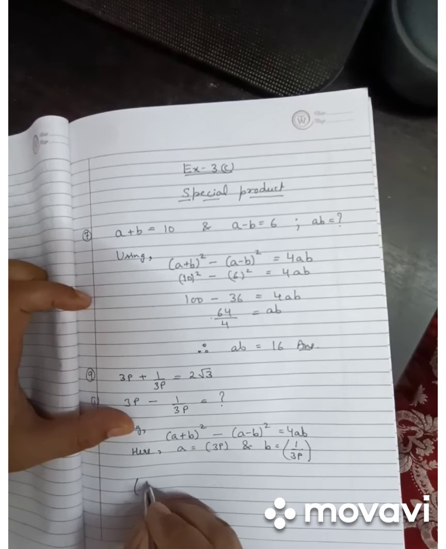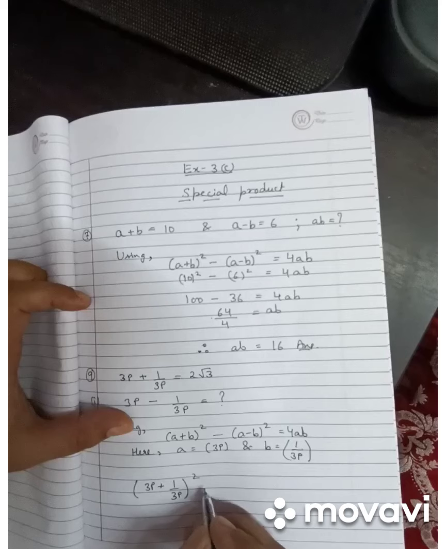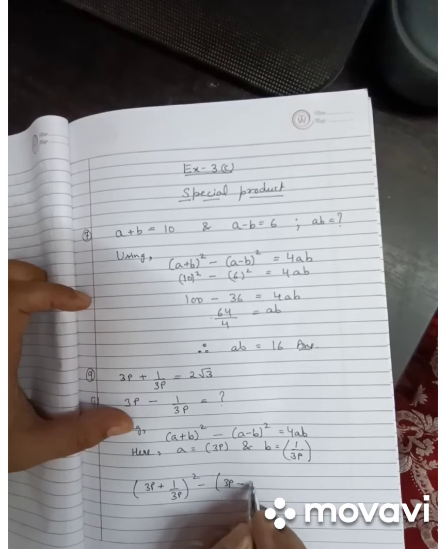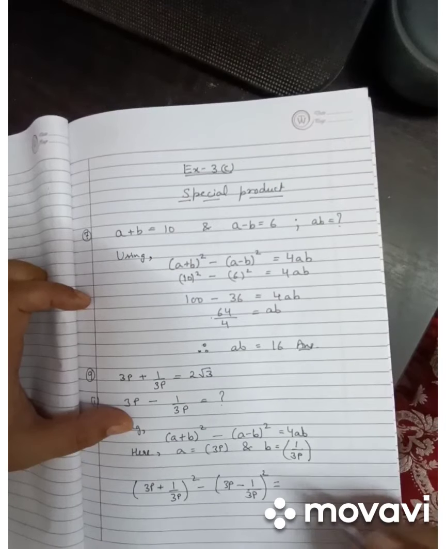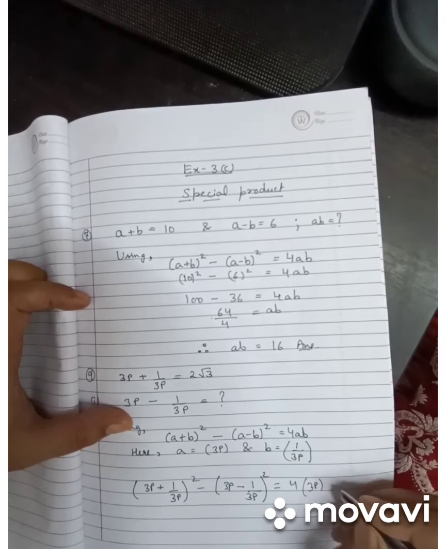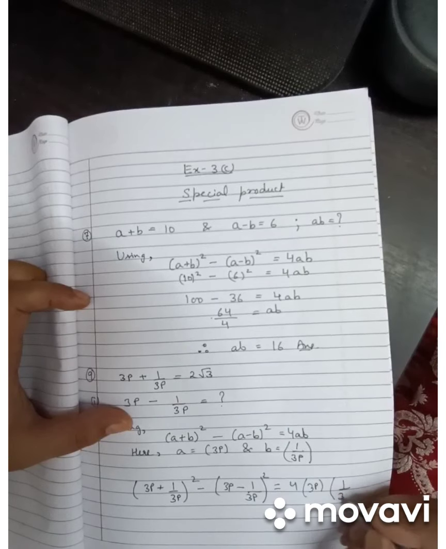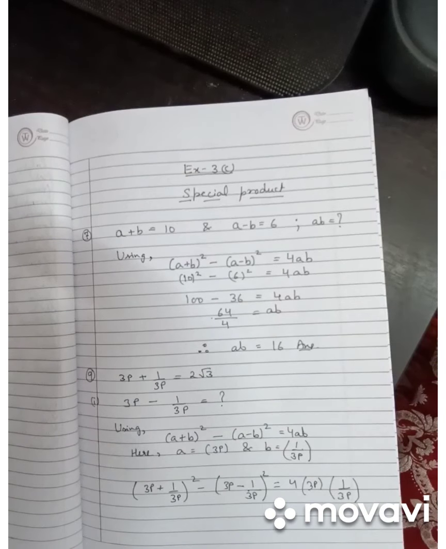It will be 3p plus 1 by 3p whole square, remember a plus b whole square, minus 3p minus 1 by 3p whole square is equal to 4 times of 3p into 1 by 3p. I hope you all can relate to it. I have simply substituted the value of a and b in here.